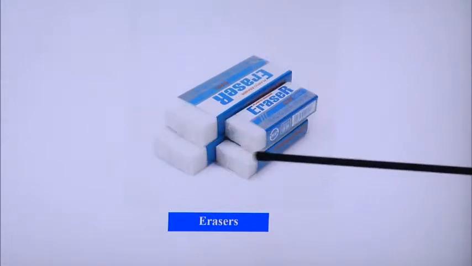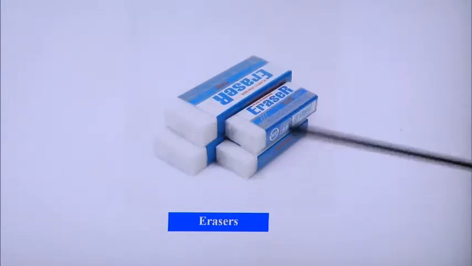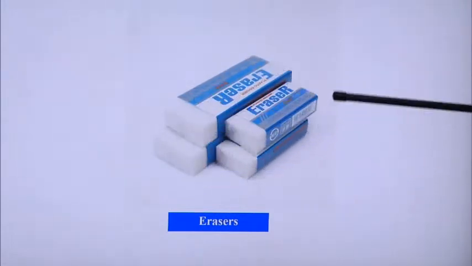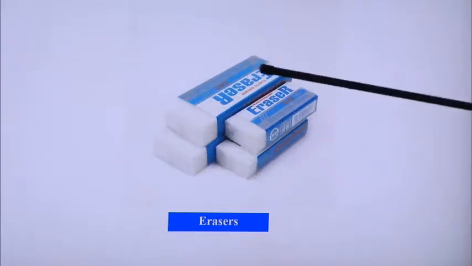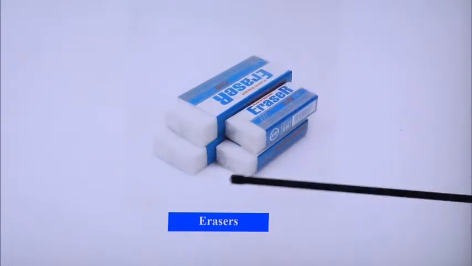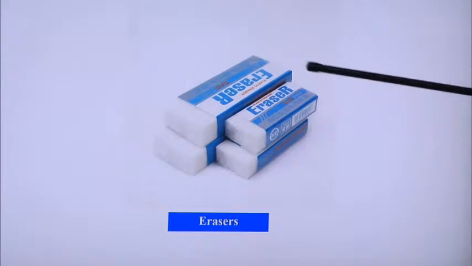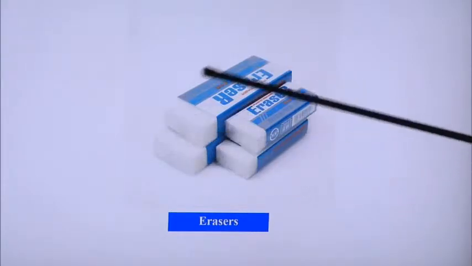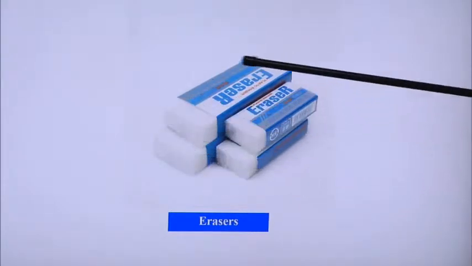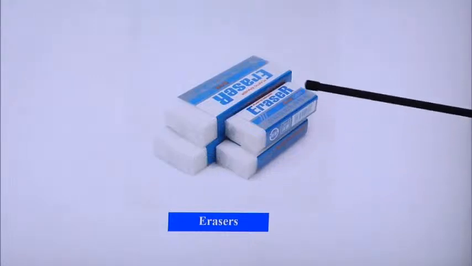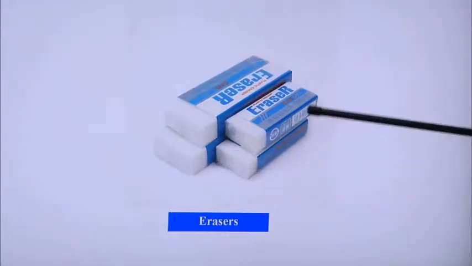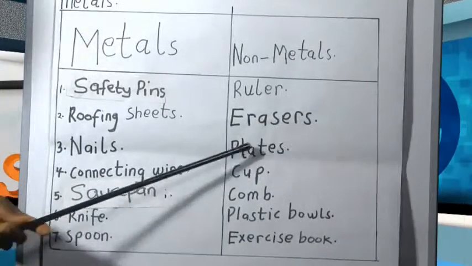Now these erasers are made from rubber. They are made from what? Rubber. Now the rubber, we get it from plants. So these are erasers. They are non-metals. Erasers are what? Non-metals.